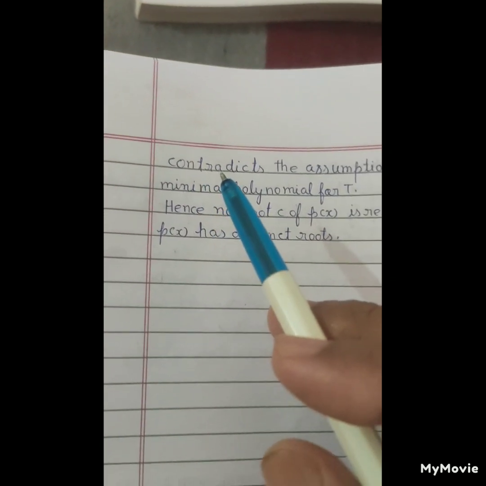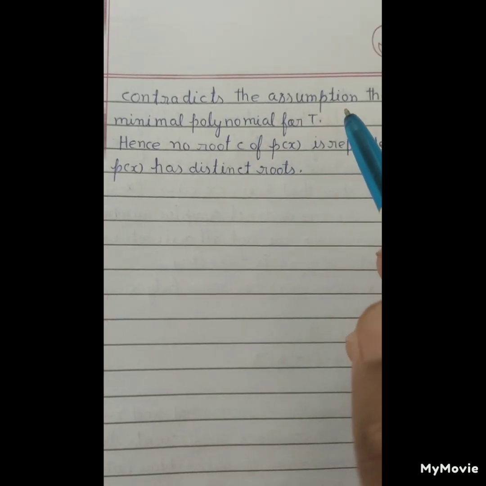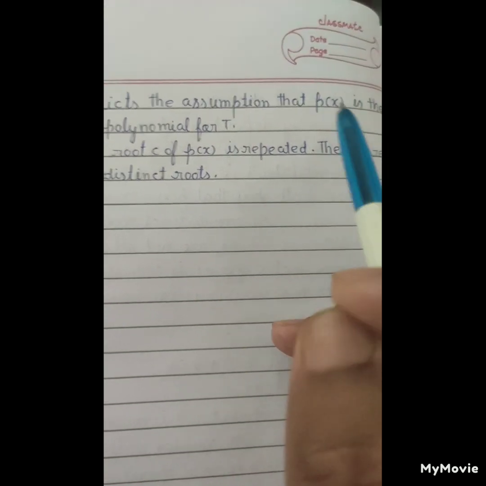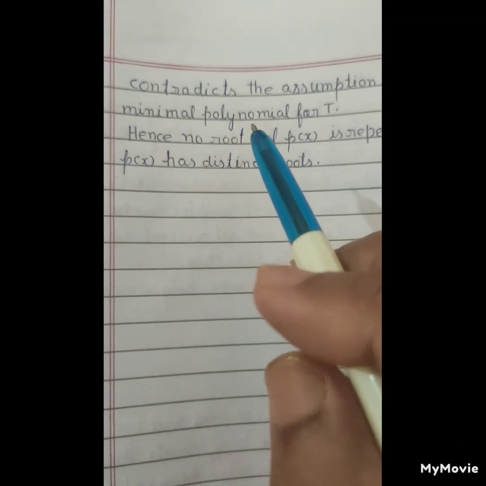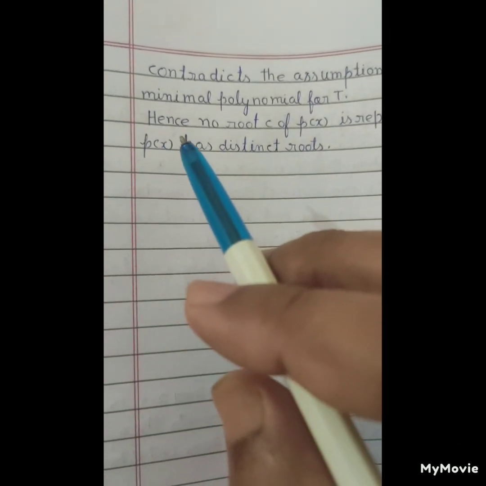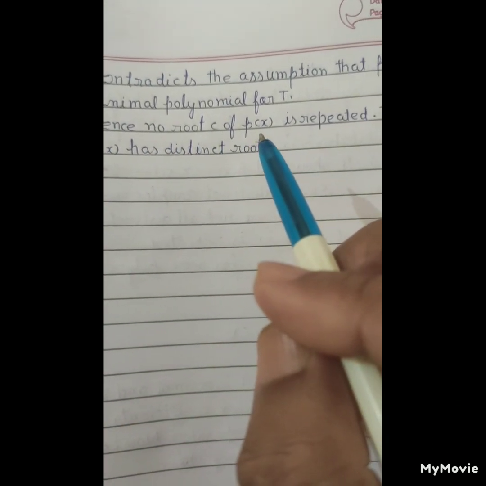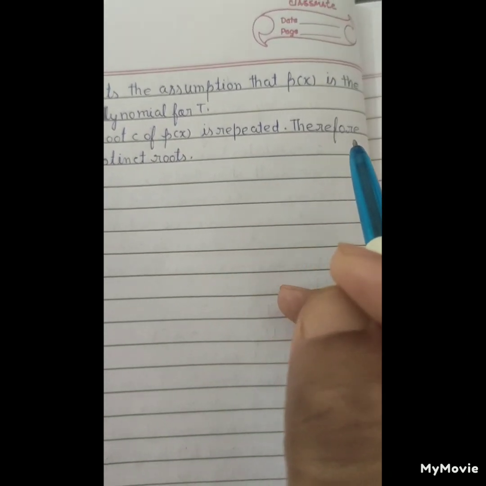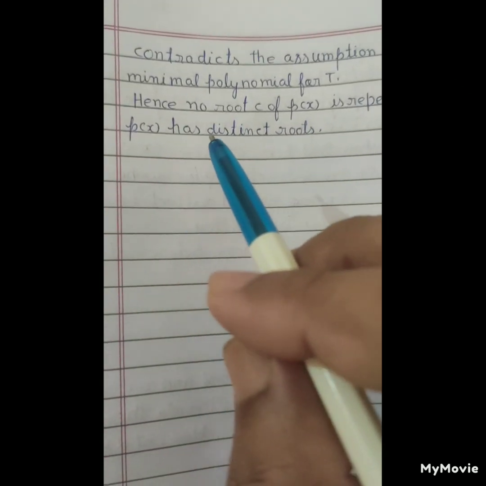Therefore it contradicts the assumption that p of x is the minimal polynomial for T. Hence no root ci of p of x is repeated. Therefore p of x has distinct roots.